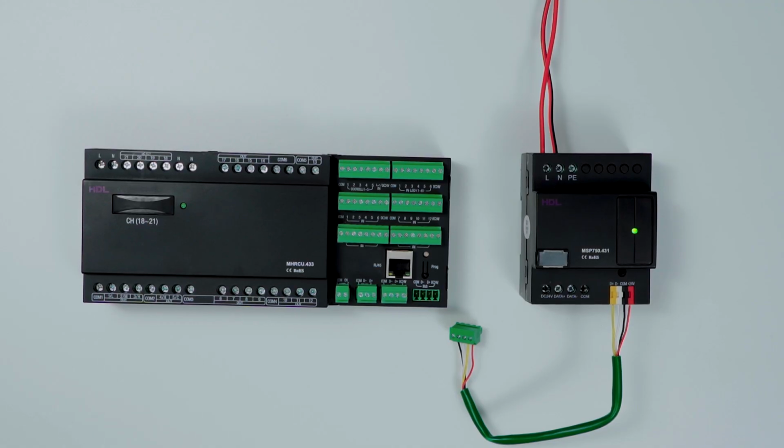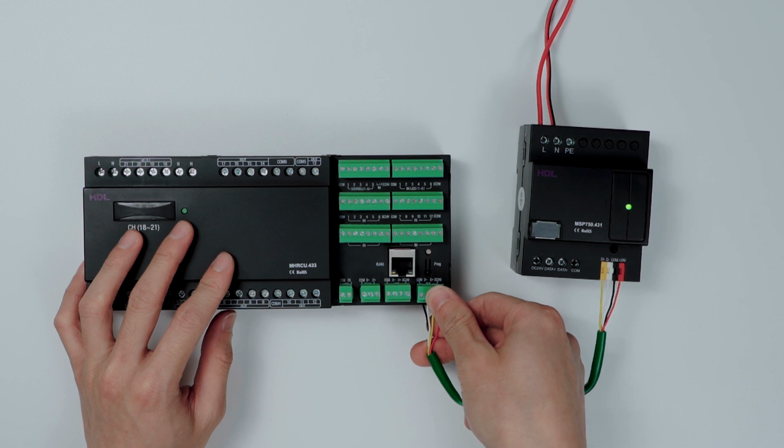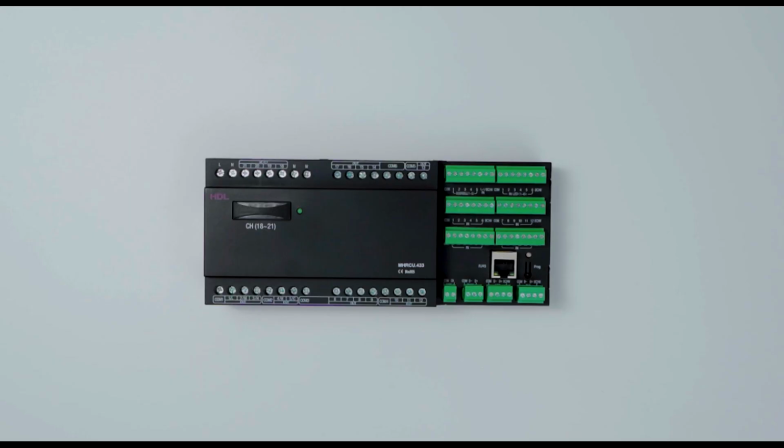The next step is to wire the RCU controller. Simply connect the bus interface. The wiring is done. At the end of the video, you can take a screenshot of all of the interface explanations for your reference.